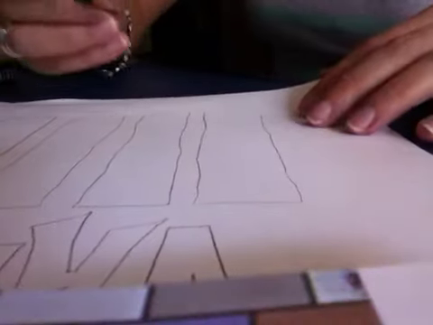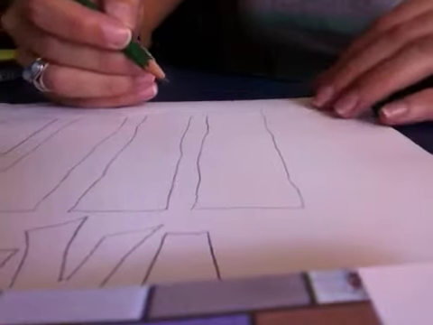Now, as you can see, I have drawn 4 sections. They are not perfect. They're hand drawn. You can do this or you can do it a different way. It doesn't matter, just so long as you do it. The first thing I'm going to show you is hatching.